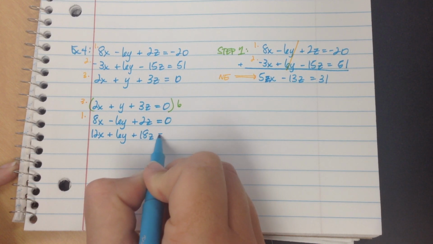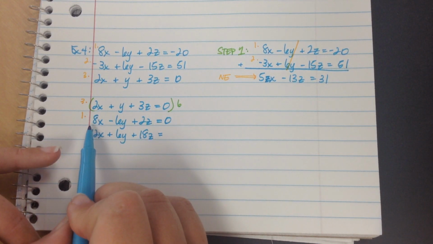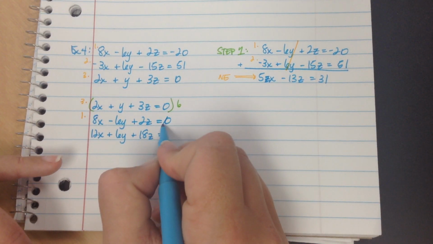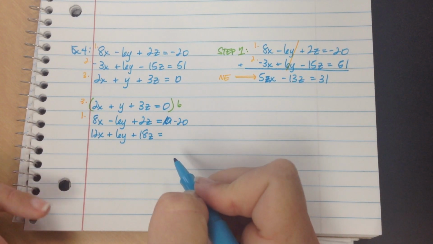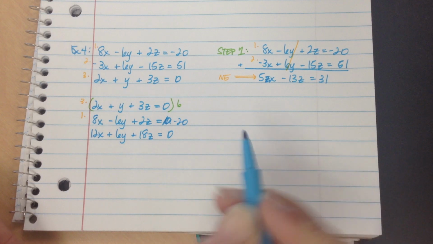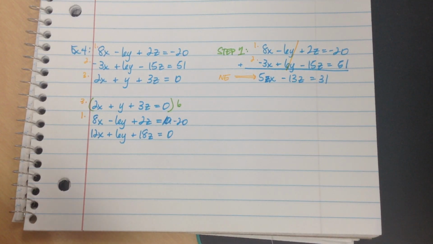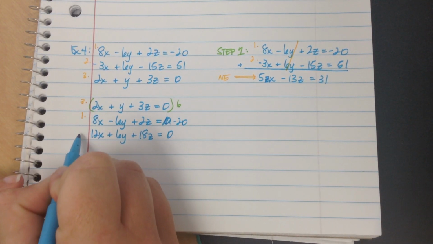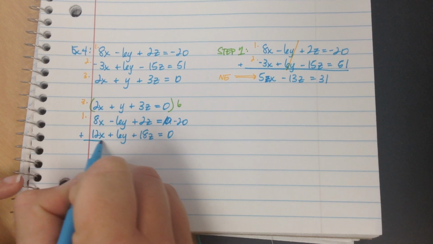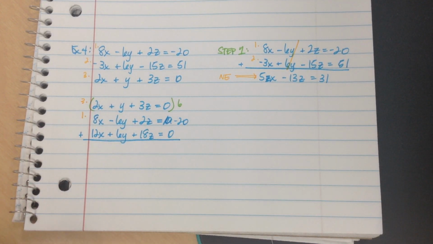And that equals, uh-oh, I think I wrote the wrong thing. This is supposed to be 0. 6 times 0 is 0. There we go.